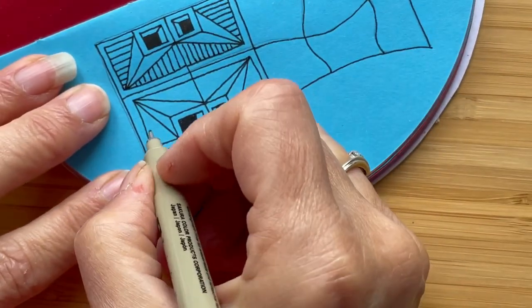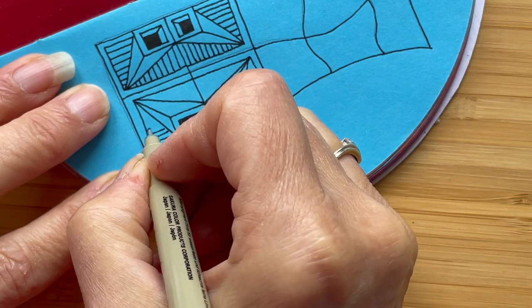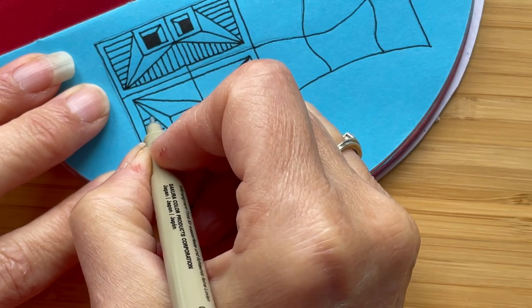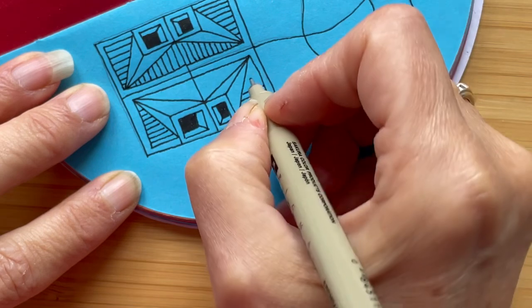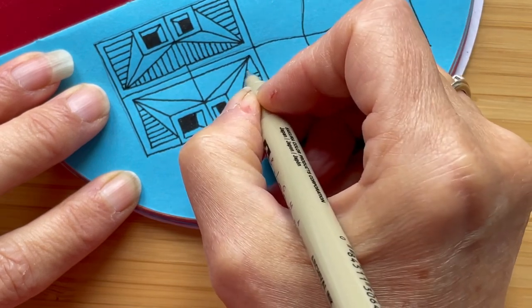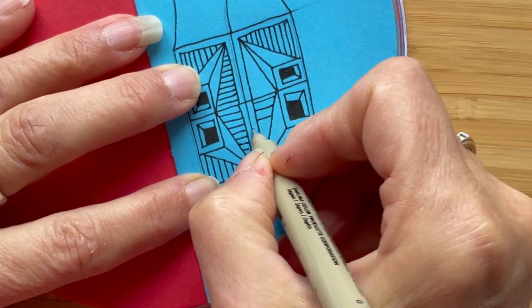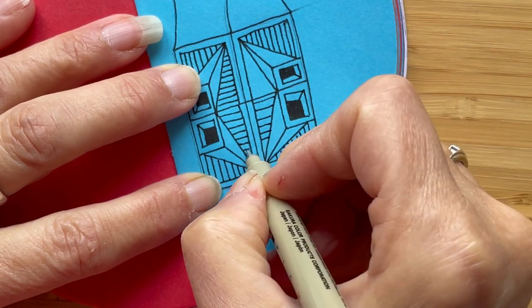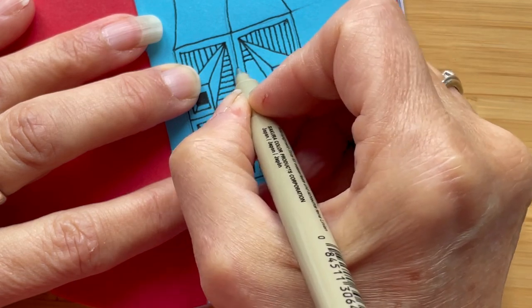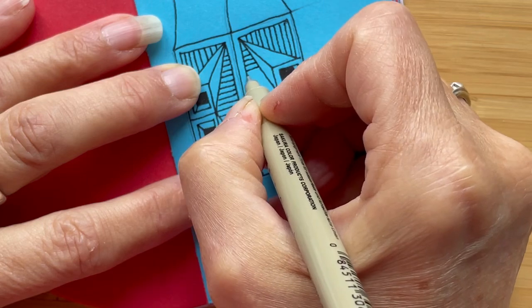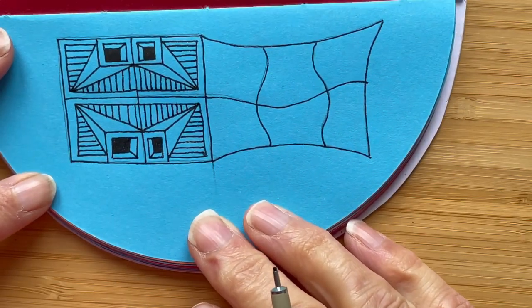And then the lines for here. There we are.